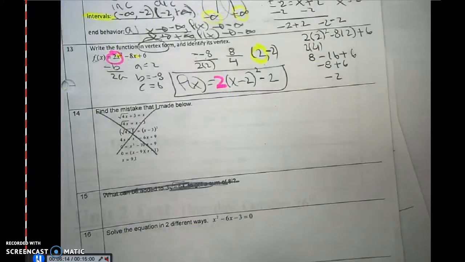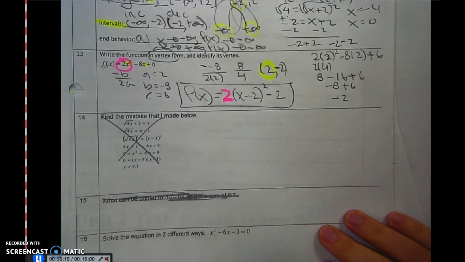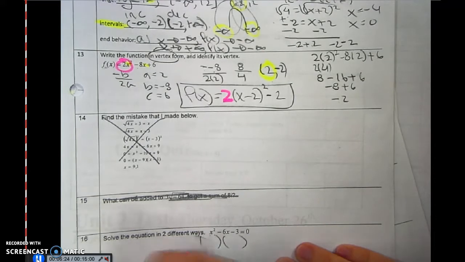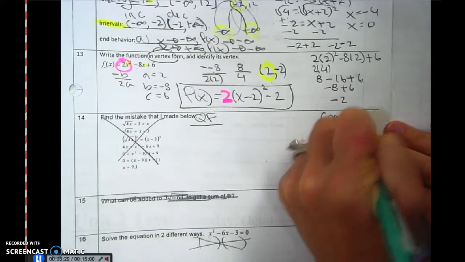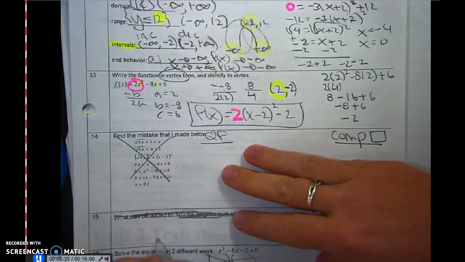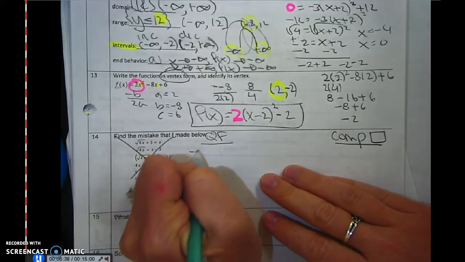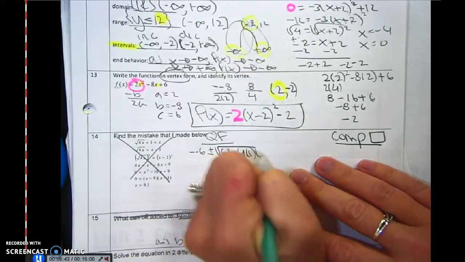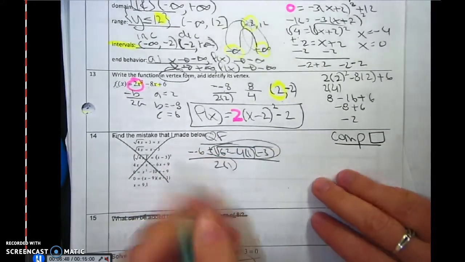Now, for number 16, you need to solve this in 2 different ways. I'm going to solve it in 3 ways, just so that you can see all of them. Actually, I can't do it in 3 ways. So I try to factor, but I can't factor, so my only options are quadratic formula and complete the square. So let me do quadratic formula. My a is 1, my b is negative 6, my c is negative 3. Negative b plus or minus the square root of b squared minus 4 times a times c, all over 2 times a.